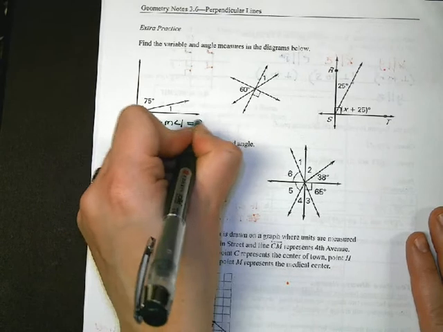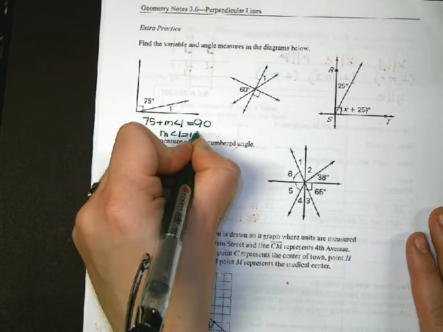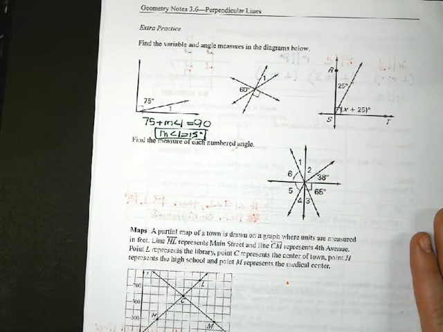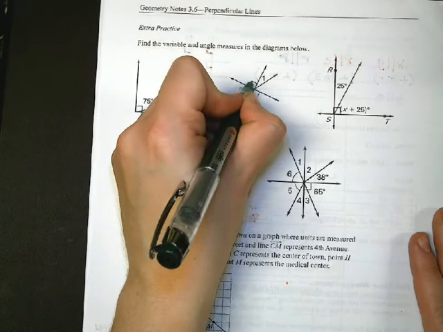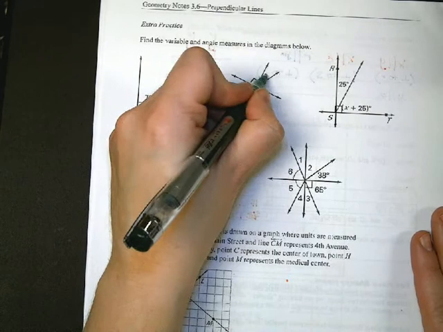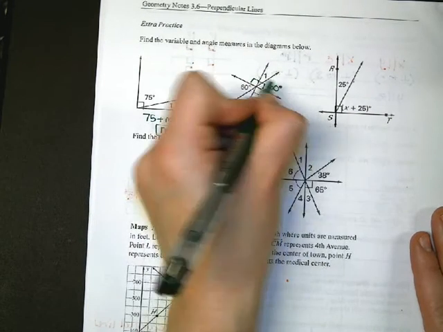In this one, since you have one right angle, these two lines are perpendicular. That means that every angle is a right angle. So this 60 degrees is vertical to that angle, and that means angle 1 and 60 degrees add to 90 degrees. So the measure of angle 1 would be 30.